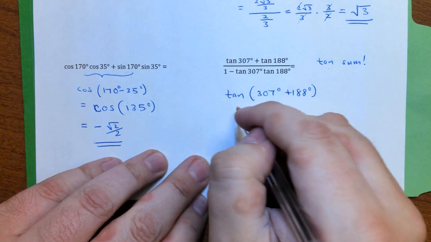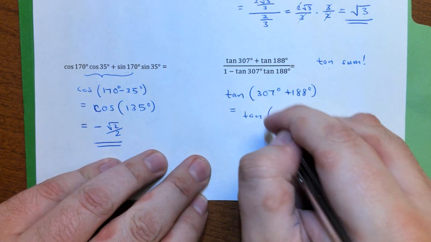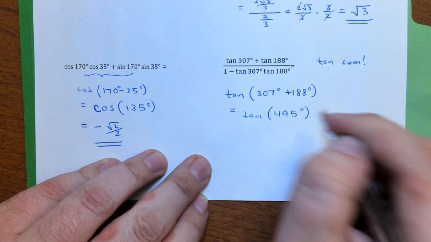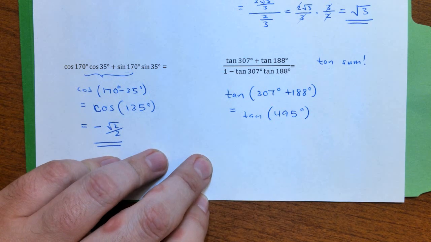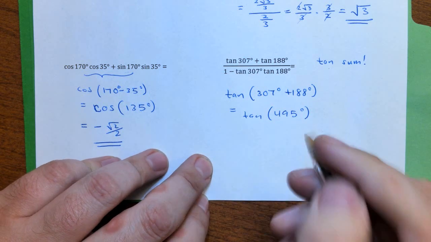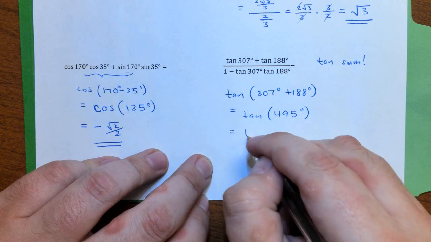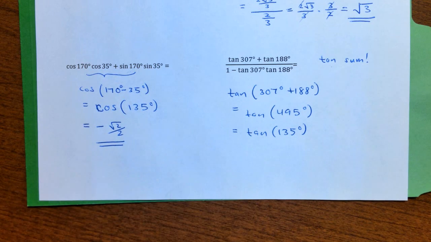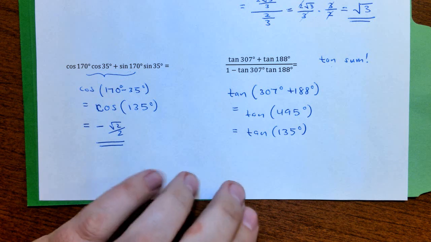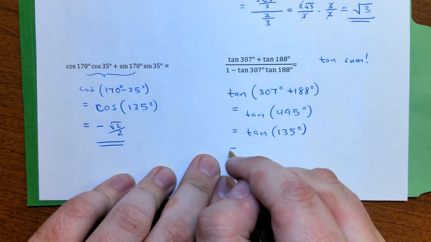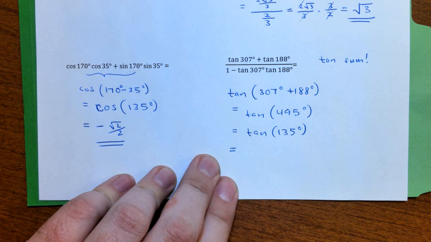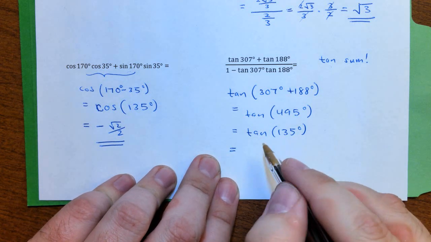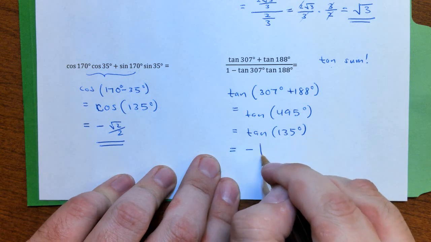Well, 307 plus 188 is 495 degrees. Well, 495 degrees is larger than 360. This is coterminal to 135 degrees. So again, I'm thinking about a 45-degree reference angle in the second quadrant, just as I did in the last problem. And I have to remind myself that for 45-degree reference angles, the tangent's either 1 or negative 1. And in the second quadrant, with 135 degrees, it is, in fact, negative 1.